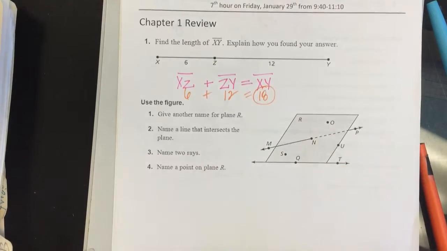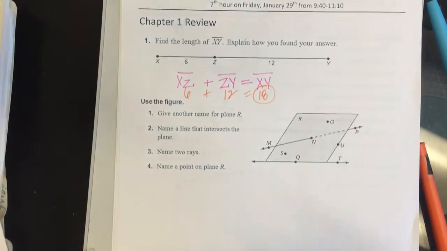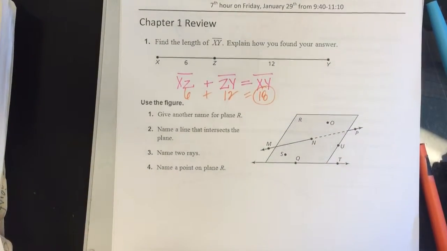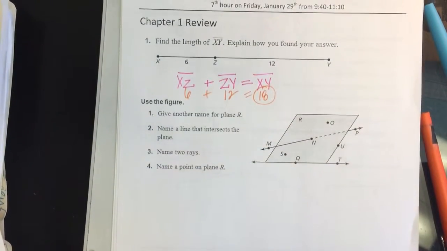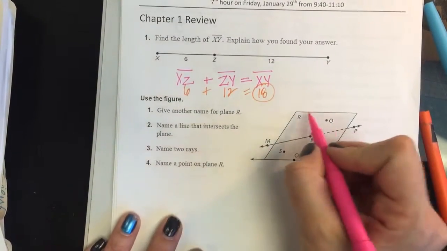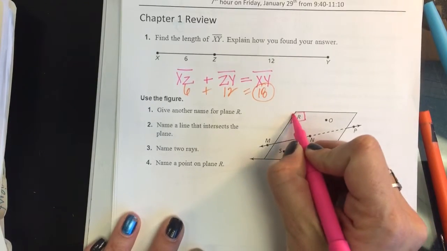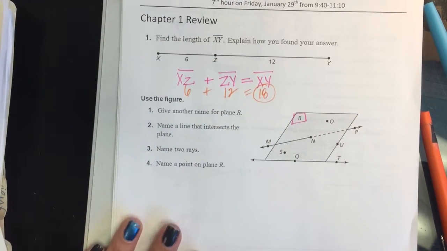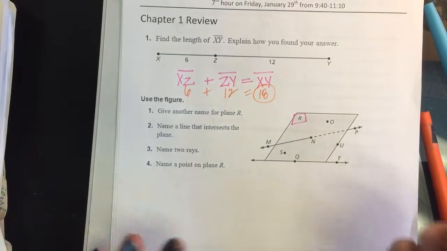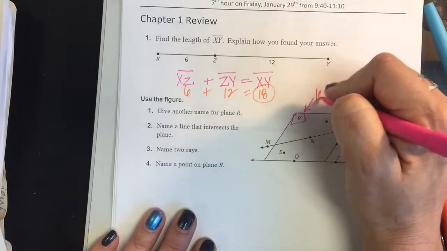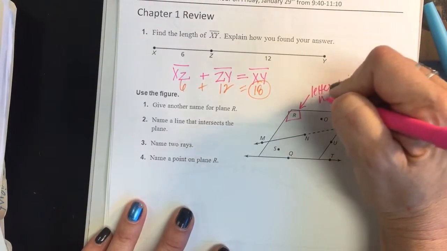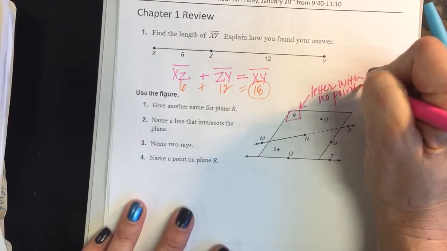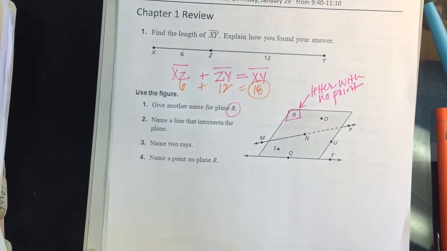Give another name for plane R. Now, a couple things about this. Kicking back right now and just like, oh, plane R, you know. Again, I want to remind you guys that anything I'm writing here is relevant to the knowledge you need to have going into this exam. The only reason we can call this plane R is because R is the single letter that's hanging out there that doesn't have a point next to it. So if I see a letter with no point next to it, that's the plane name. That's one way to name planes.